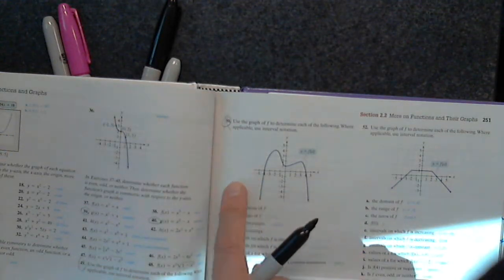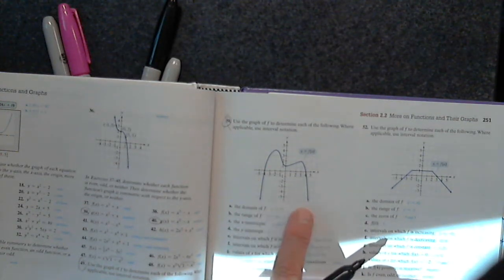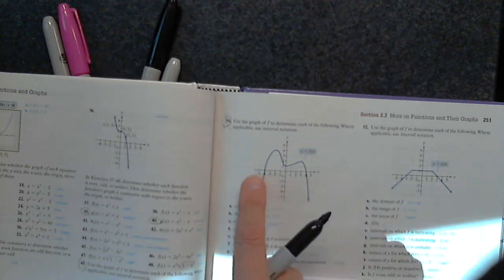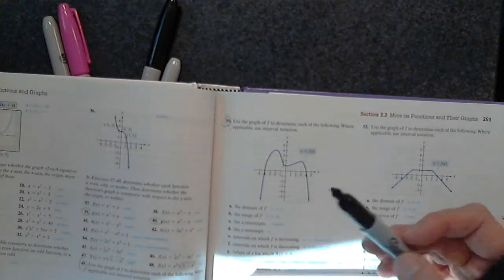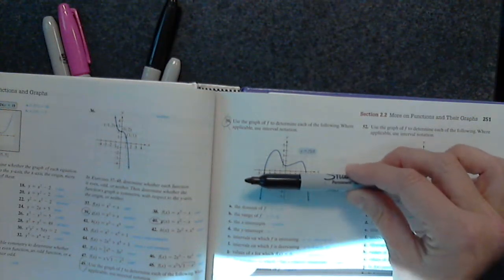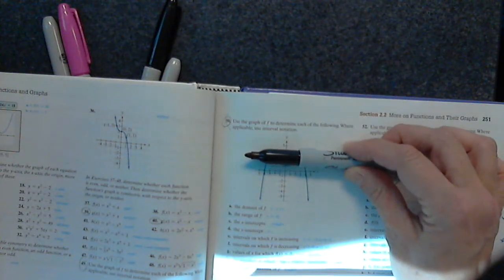Very good. From the arrows, they point everywhere, in other words. So it's from negative infinity to positive infinity on the x-axis. The domain is negative infinity to infinity. Can anyone give us the range? Part B. Indeed, from the smallest y value till the possible largest value that I see, 4. So it's negative infinity to 4 with a bracket.